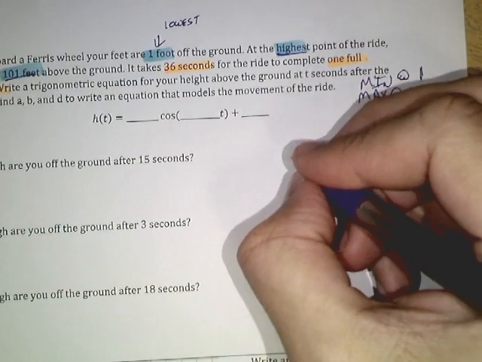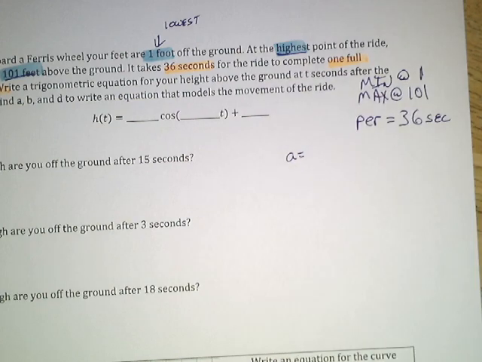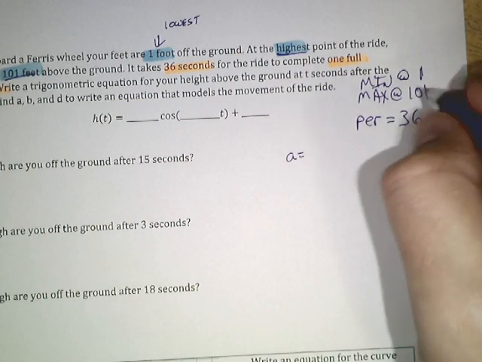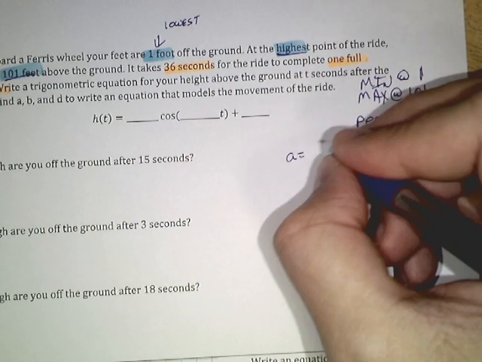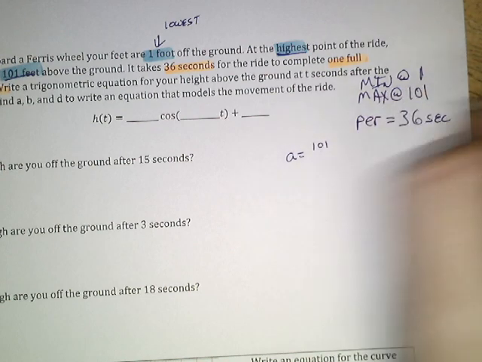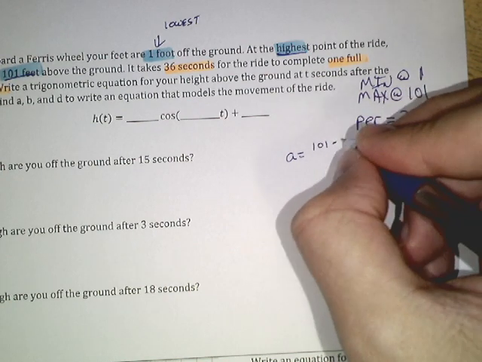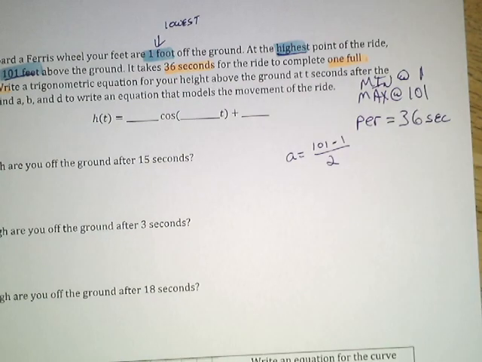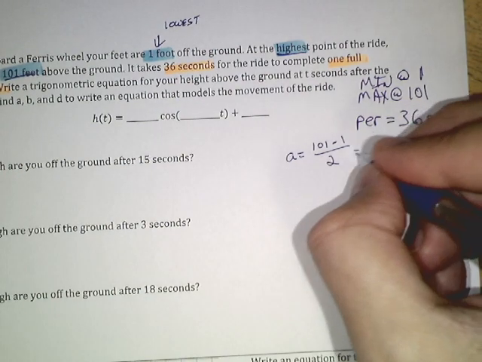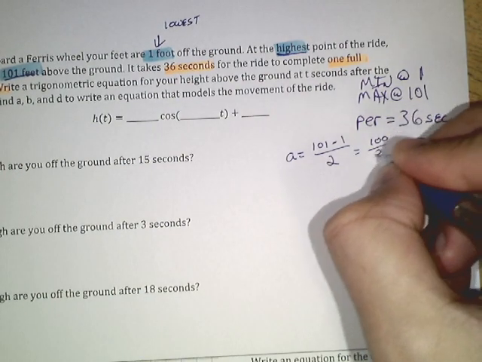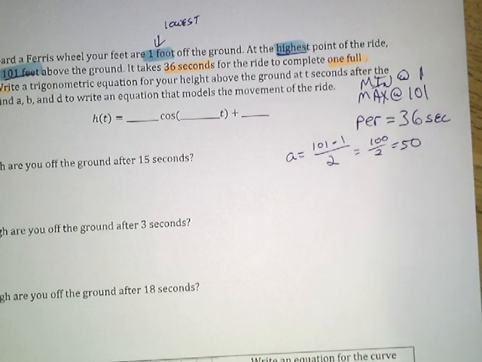So we need an amplitude, which is going to be 101. Amplitude is a distance, so it's going to be subtraction. 101 minus 1 over 2, which is 100 over 2, which is 50. Our A is equal to 50.